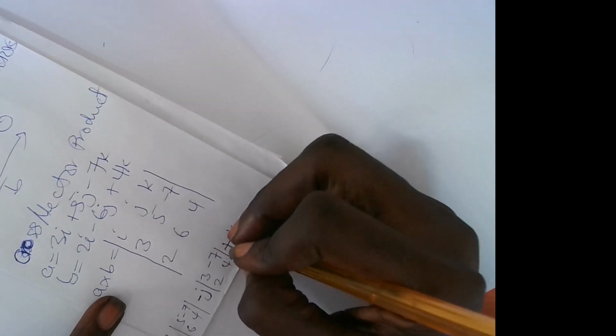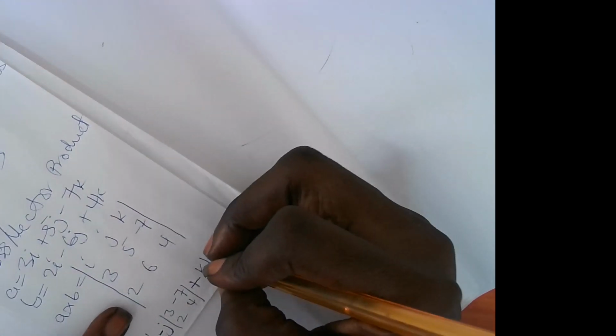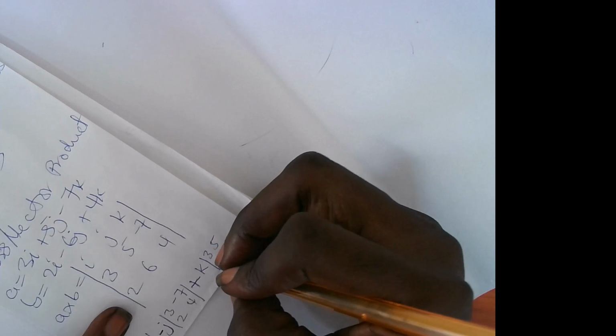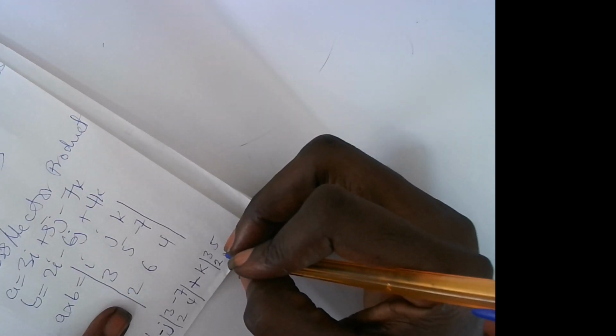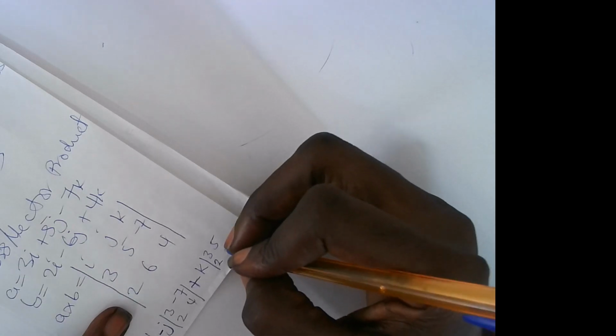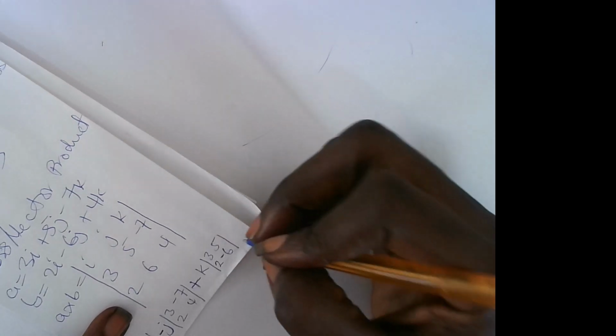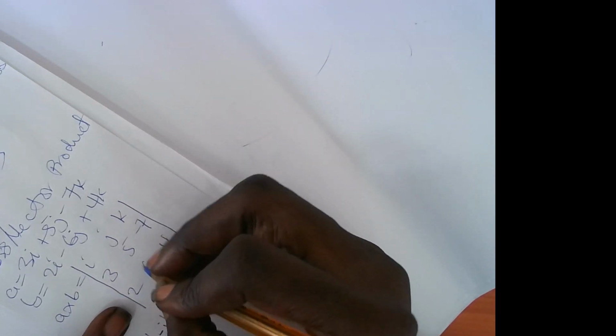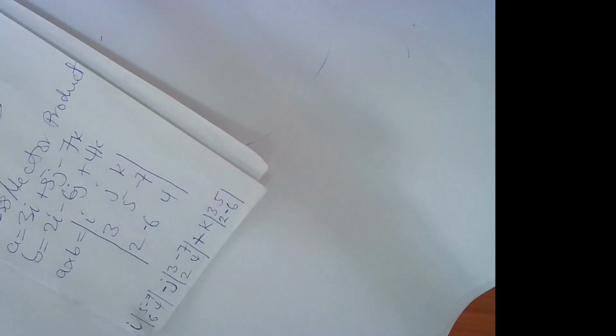Plus k times 3, 5 and then 2, minus 6. My 6 here is negative, so it must be negative here also. So this is what I'm going to have. If you are familiar with matrices, this is the procedure for determining the determinant of a matrix.